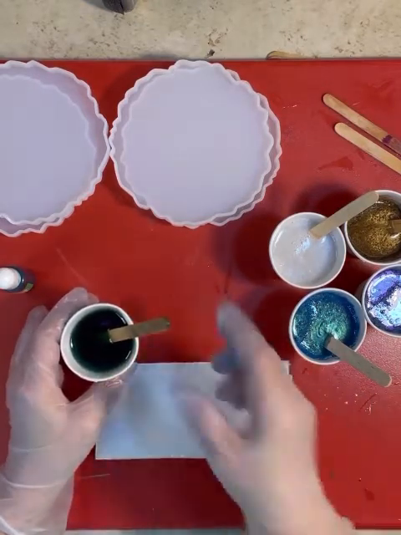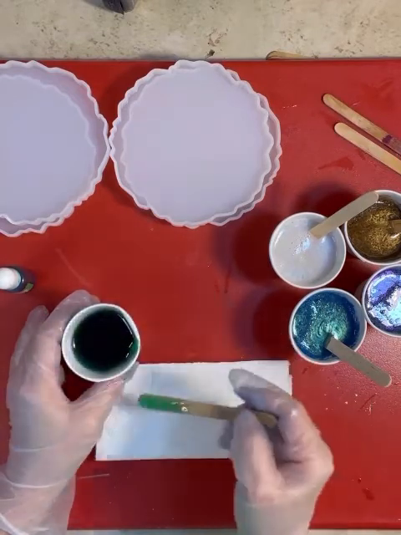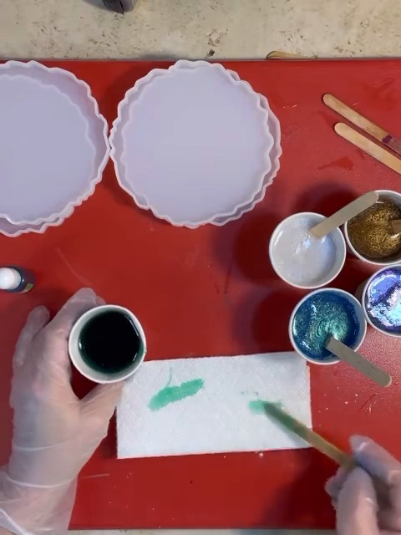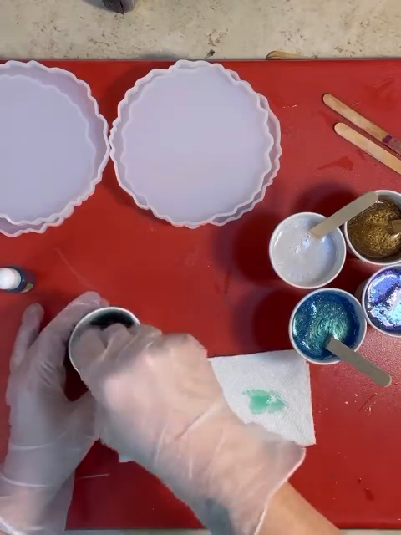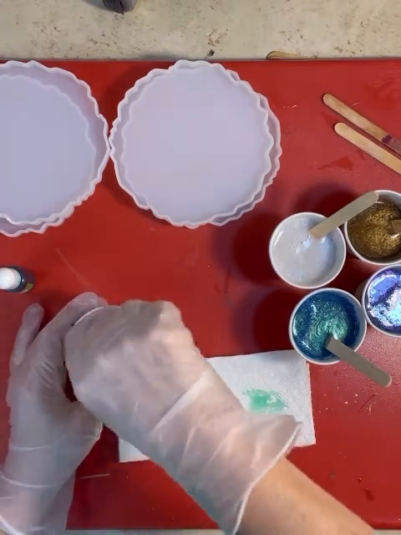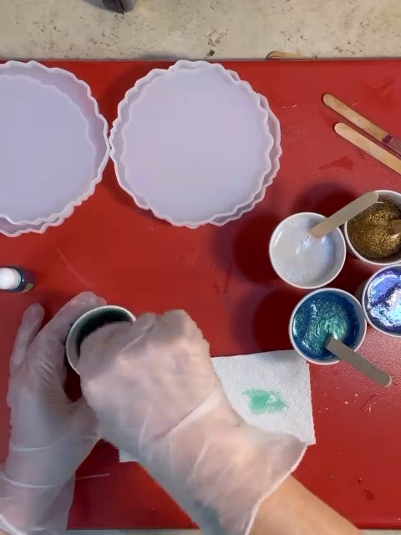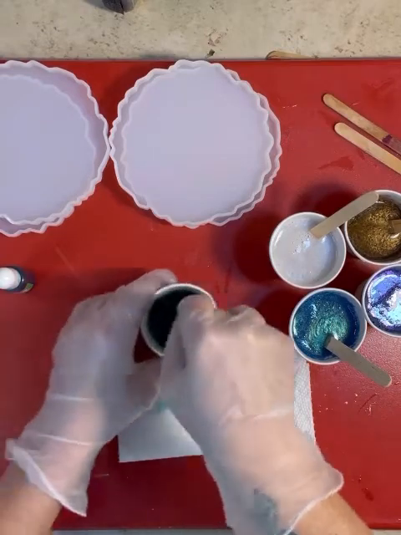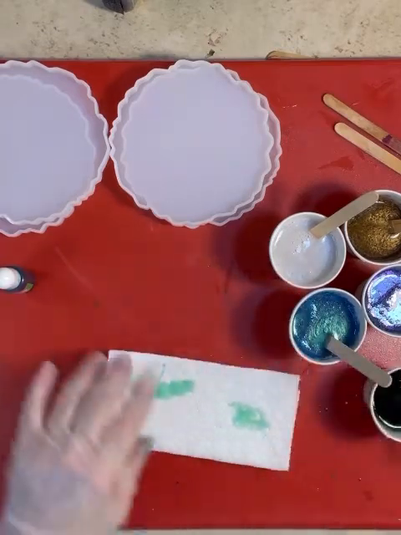Best way to tell your colors is take a white paper towel and run it on there. It's pretty good. Oh, there we go. It's pretty good. 1 drop of the paste and 10 drops of the resin tint. Okay. So we got our colors mixed.